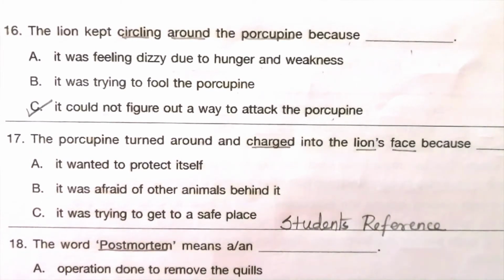17. The porcupine turned around and charged into the lion's face because dash. It wanted to protect itself. It was afraid of other animals behind it. It was trying to get to a safe place. The answer is A, it wanted to protect itself.